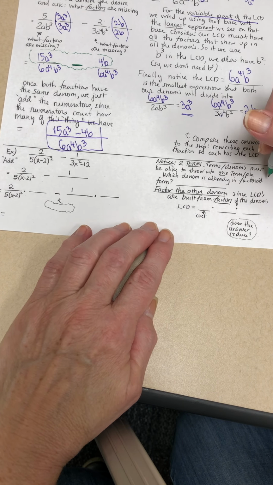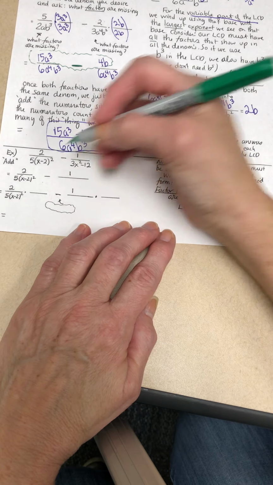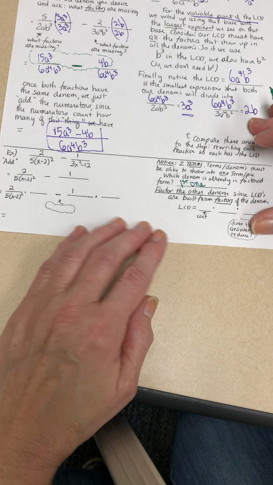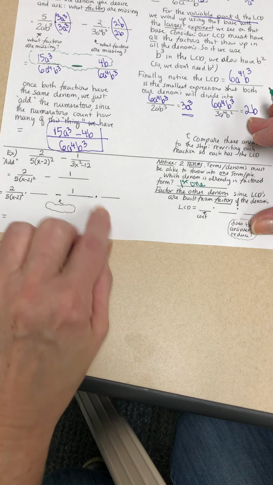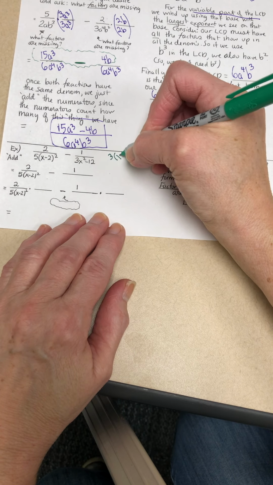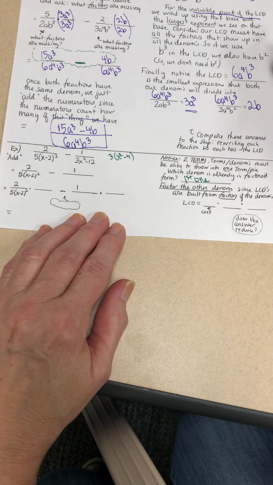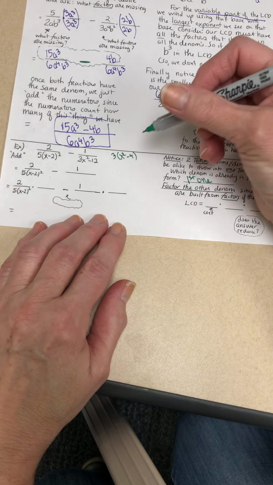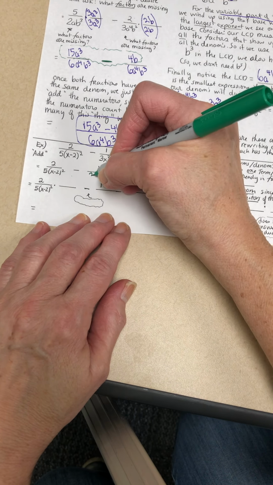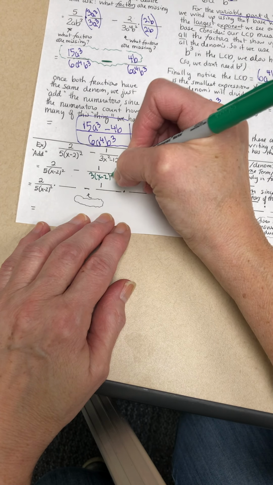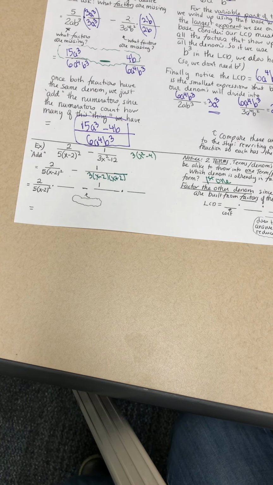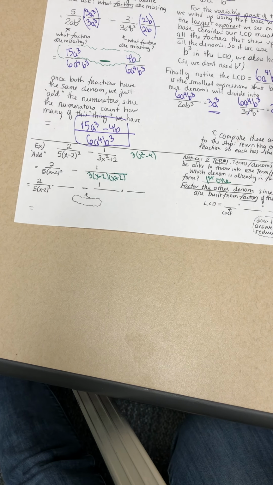Which denominator is already in factored form? This one, the first one. I don't need to mess with that denominator. I do need to factor this one. And first there's a GCF, gives you x squared minus 4. And then there's a difference of 2 squares. You really do need to factor into primes to build your LCD. So this is 3 times x minus 2 times x plus 2. Only now can you build the LCD.